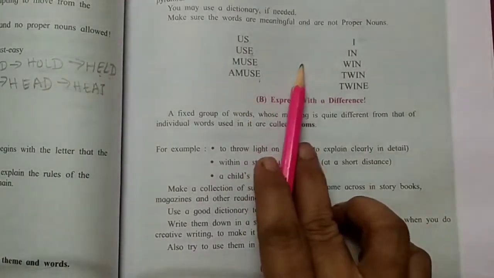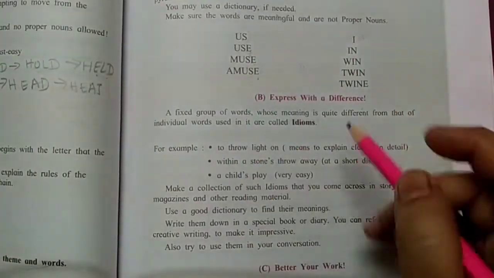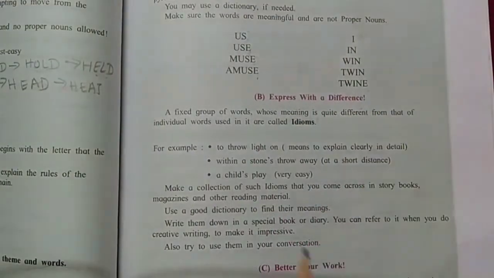Then express with a difference. For this you can make 2 like this. Don't write this only, make new 2 ones.